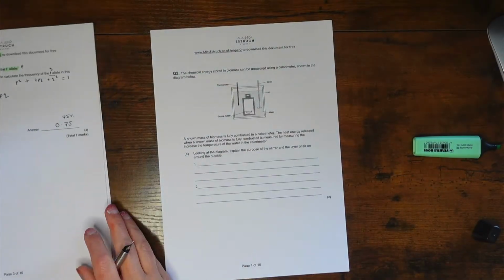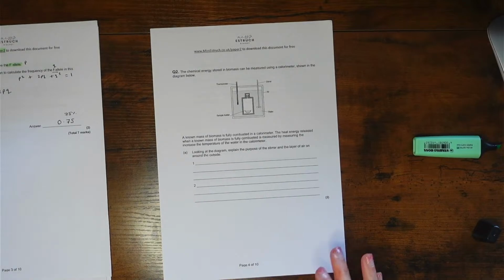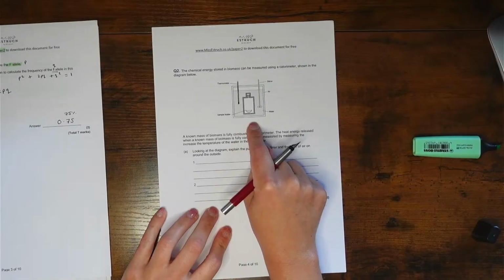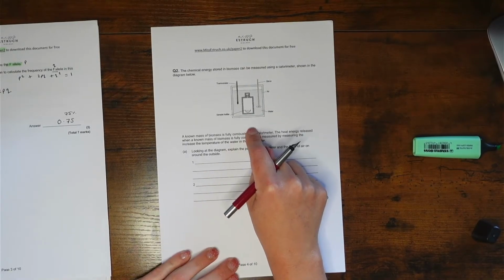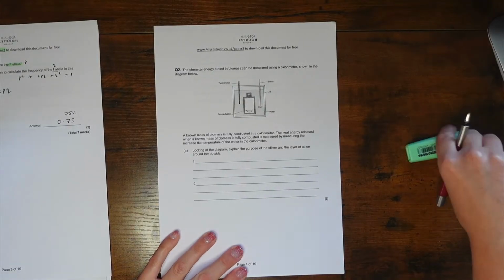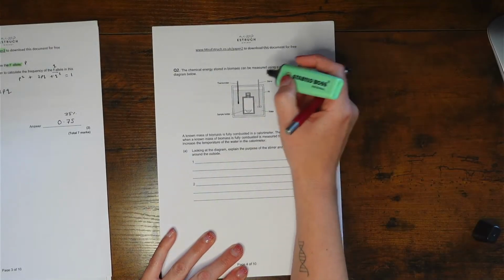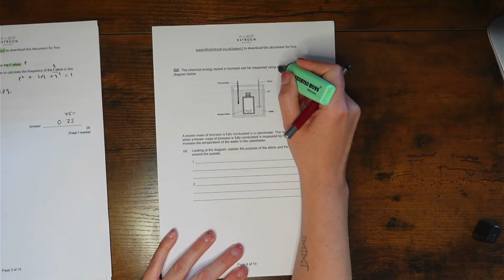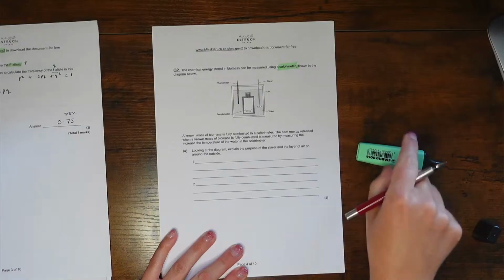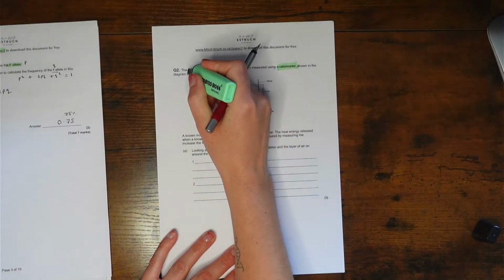Okay, next question. Energy in ecosystems, energy transfers hasn't come up in a while, and calorimeters has only really come up once, so I thought we should have a look at this just in case. So chemical energy stored in biomass is measured using a calorimeter, not to be confused with colorimeter, very different. So if you haven't come across this, that is what it does.